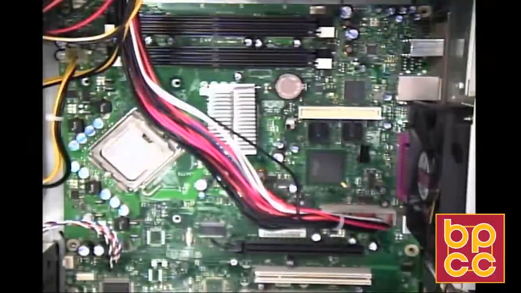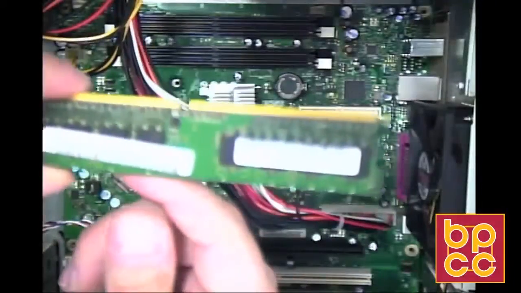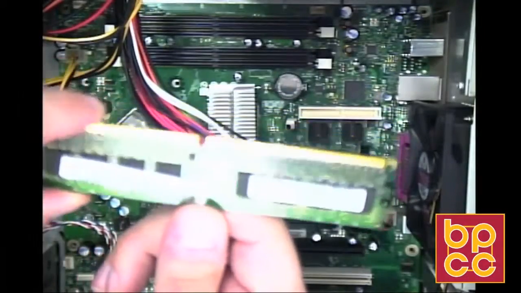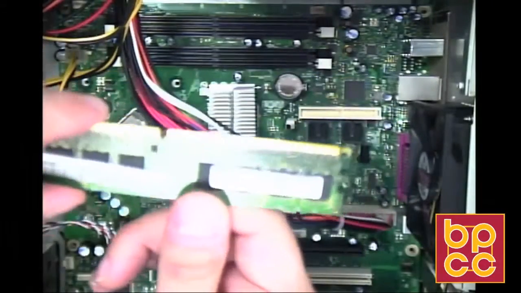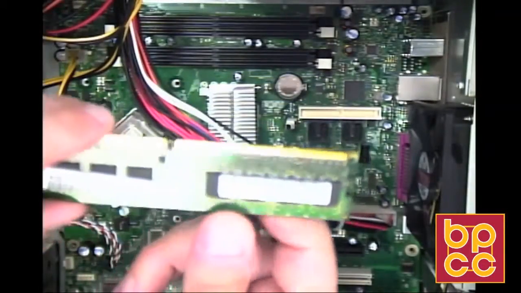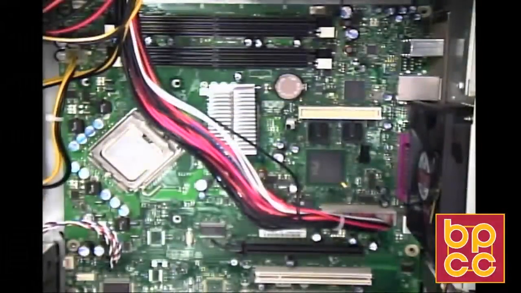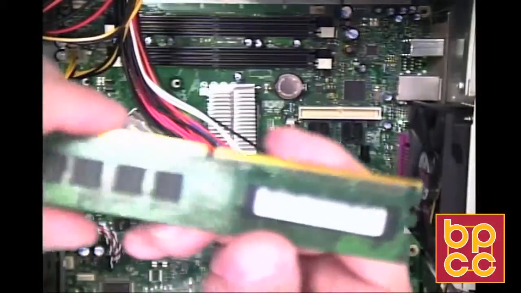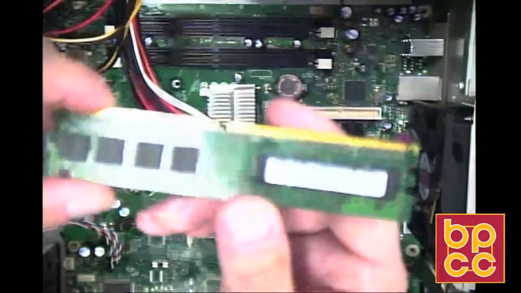Okay, so let's take a look at a few pieces of memory. These are all different pieces. This one is a 512 megabyte piece of memory. Unfortunately you can't read it here because of how close we have to get with the camera, but trust me, it is 512 megabytes. We also have a 1 gigabyte piece of memory here.